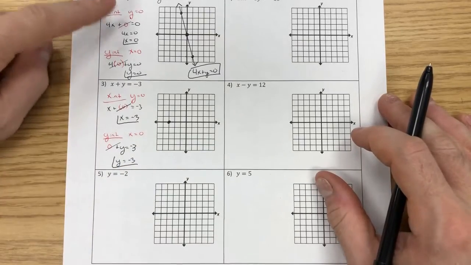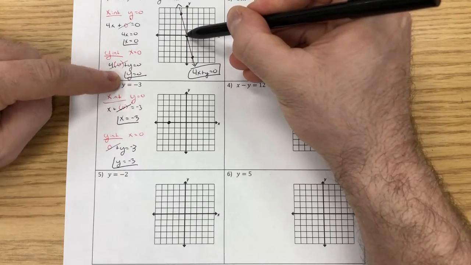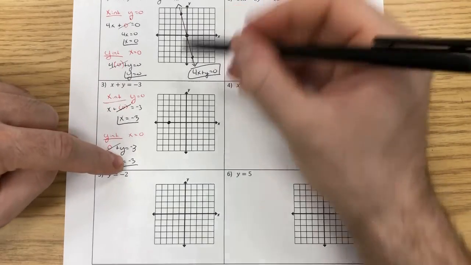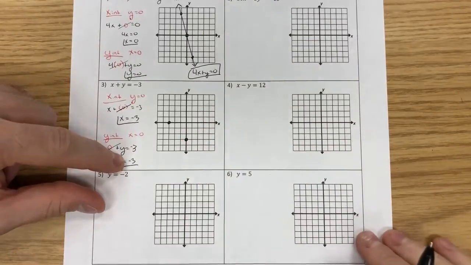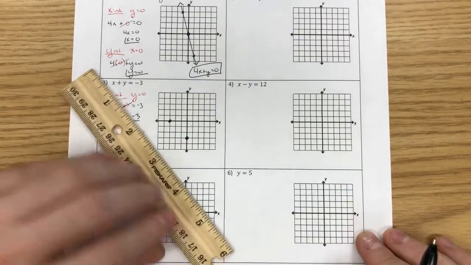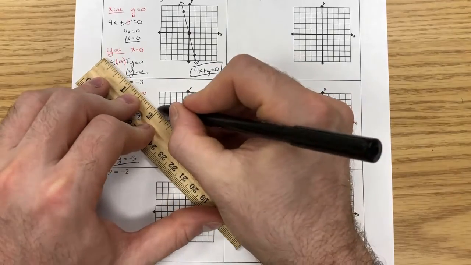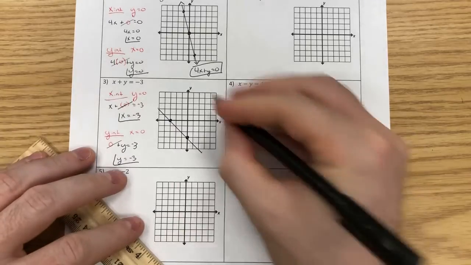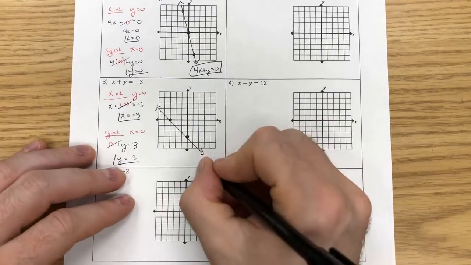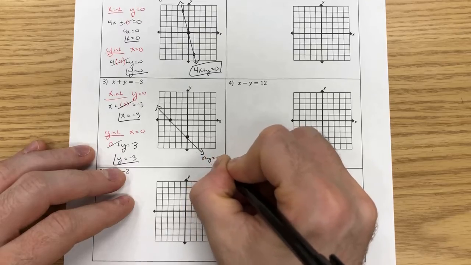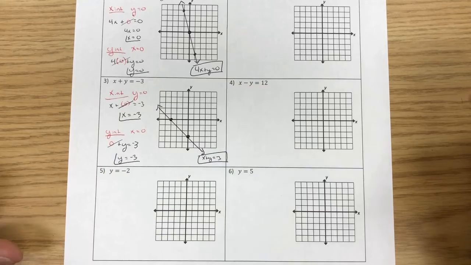Now, unlike the first one where they were both 0, that's at the same point on the graph. If I have a -3 and a -3 for x and y, those are at different points on our graph. So we have the ability to connect those 2 points with a straight line, not requiring an extra dimension. I'm going to put my line, I'm going to label it x plus y equals -3, and I'm going to box that up so I know which line that is.